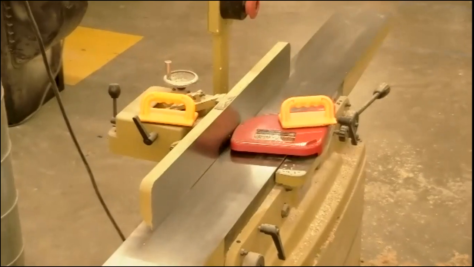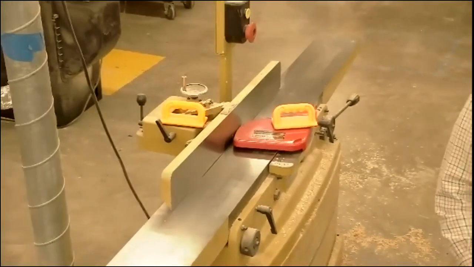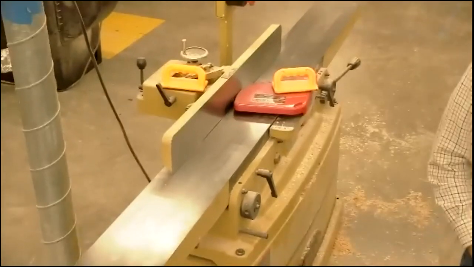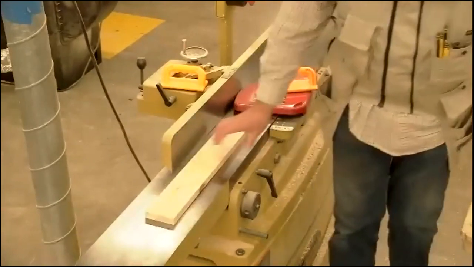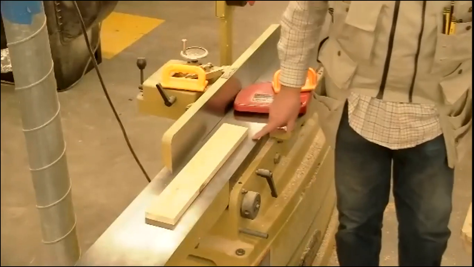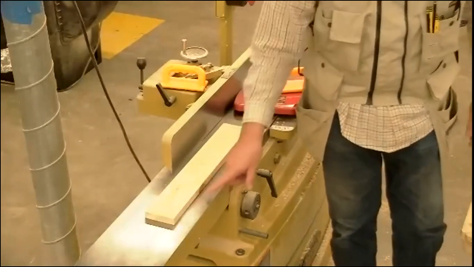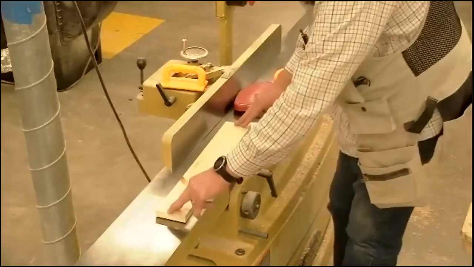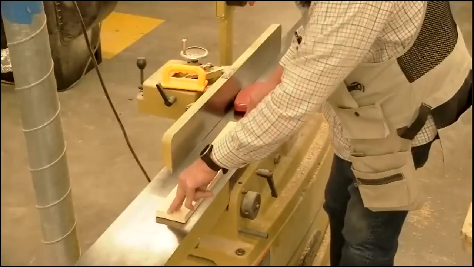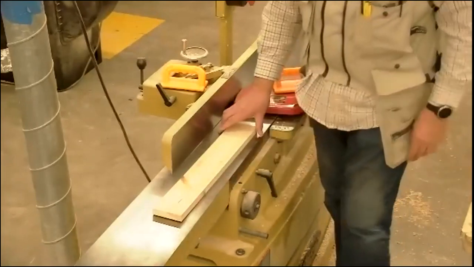By placing it on one of the surfaces, the in-feed table or the out-feed table, if it's got a bow, you put it on one surface, it'll be touching at both ends and there'll be a gap in the center. Put it on the other surface, flip it over, and it'll rock front to back. That's basically a bow.